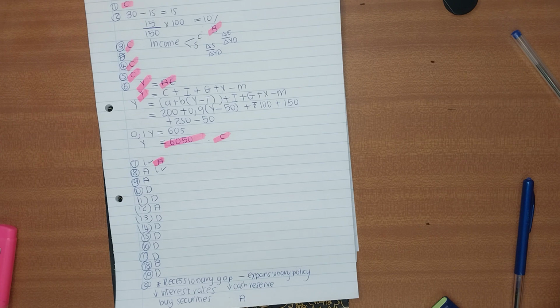So the first option says increase in fuel cost. Yes, that would increase the cost of production. So number 1 is correct. Number 2 says increase in consumption taxes. Consumption has to do with demand, it doesn't have to do with production. So that answer is wrong.